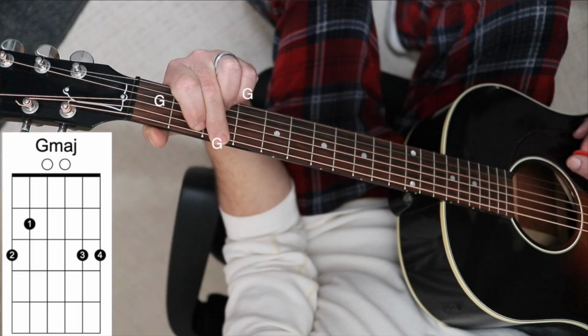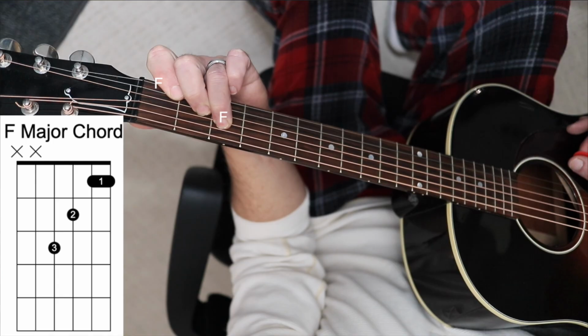When we first learn guitar, we equate the names of the chords with the shapes, right? That's a G. That's an F. But the shape doesn't necessarily mean that's the name of the chord, because you could take that F, move it up to, that's G as well.